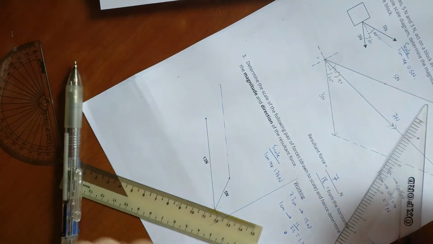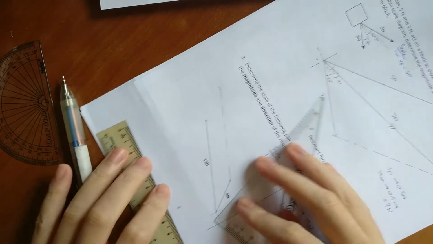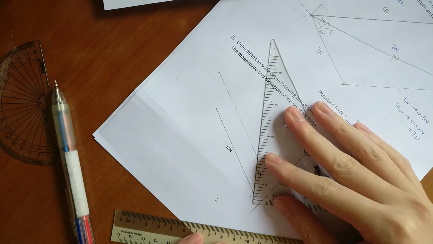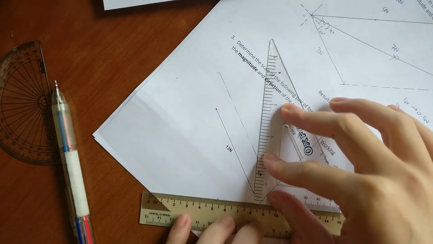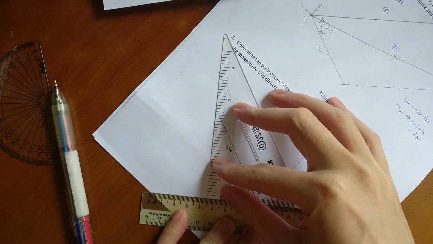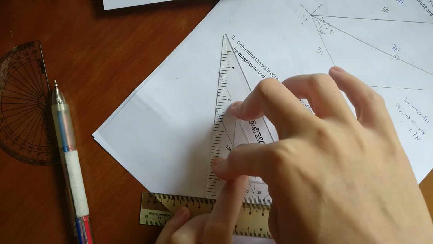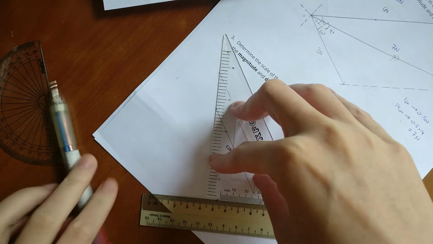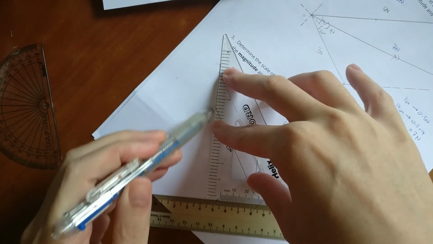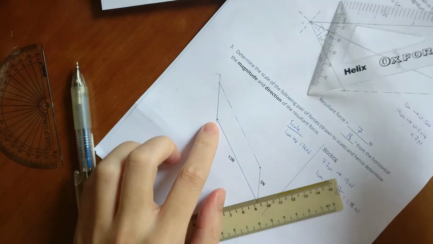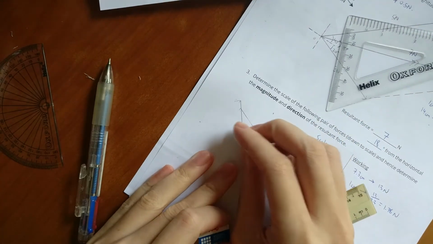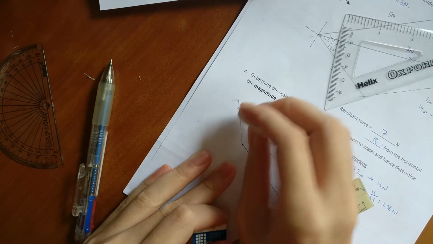See, now I got a dotted line. Okay, next force, align the set square, put the ruler, slide. Oh no, it wasn't long enough. Oh, it's just nice. Okay, so what I'm going to do is draw first. Oops, I exceeded by a bit. So just erase that away. Just erase to make it dotted.